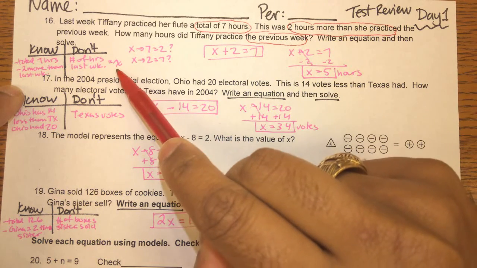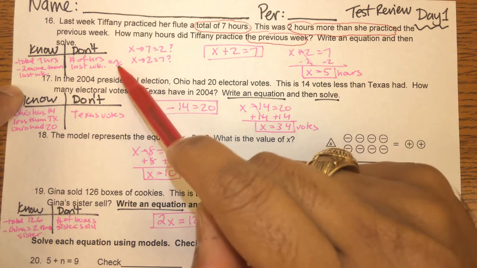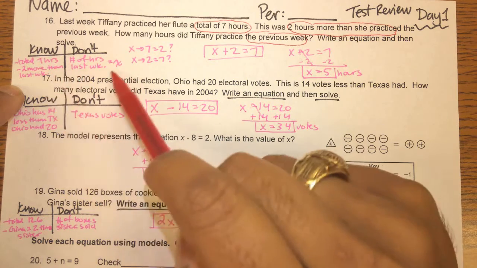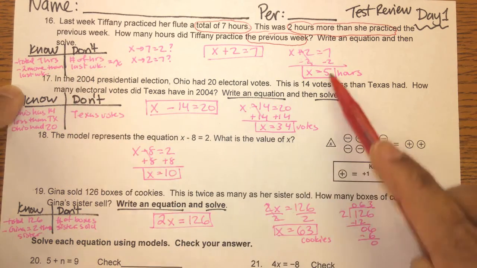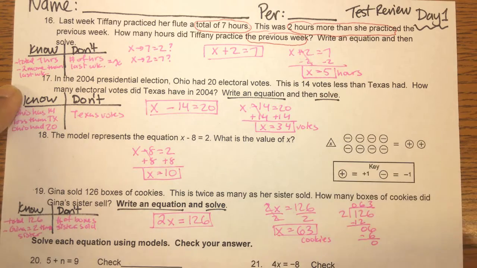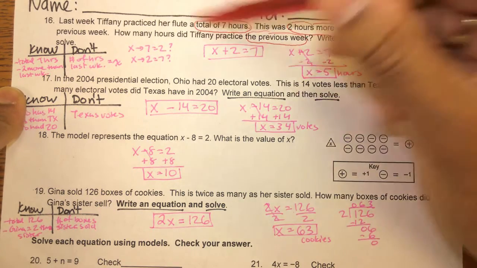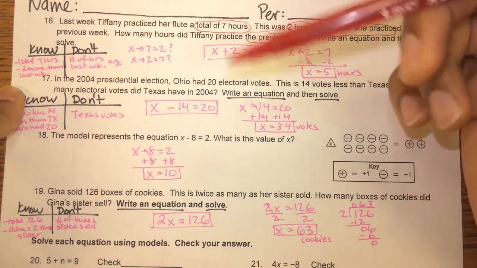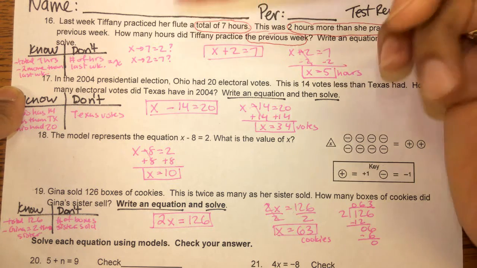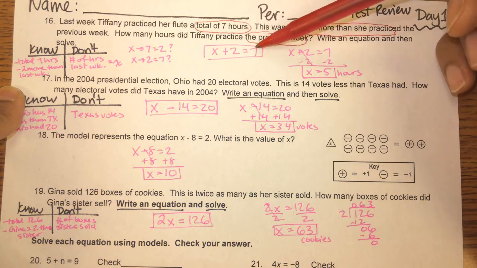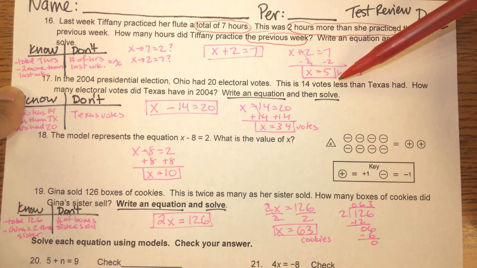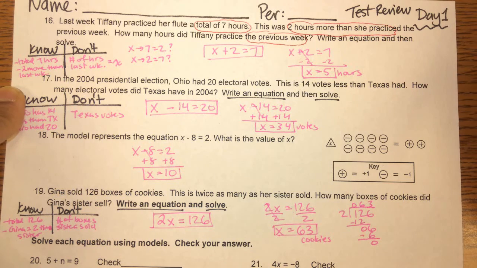Right away, if you know that this is x, you know I got to do x with 2 to get 7. Guys, this is just like our talk, read, talk, write notes in our notebook. So you really got to make sure that when you work through it that you write everything out, doing it correctly. X plus 2 equals 7 is my equation. Solve it by subtracting 2 on both sides. You get 5 hours.